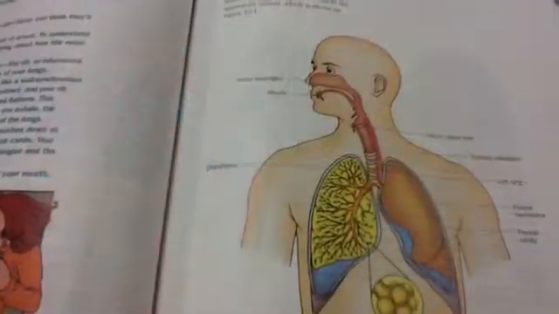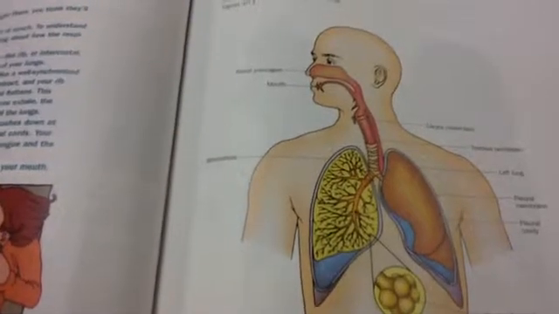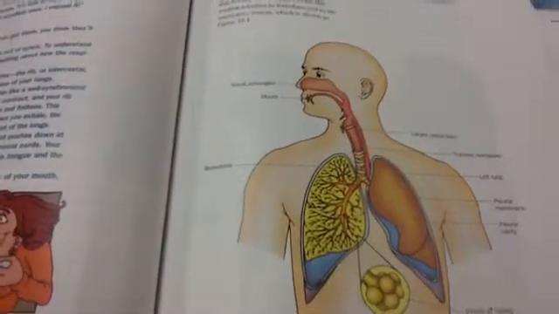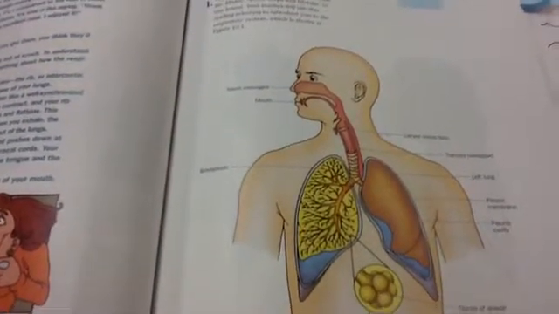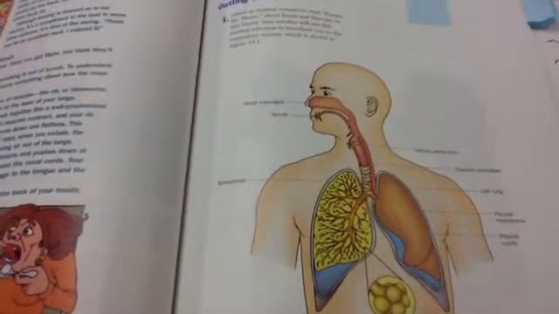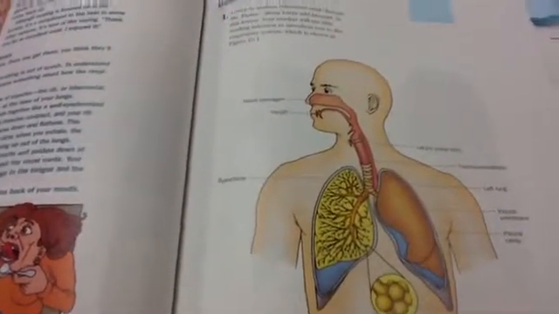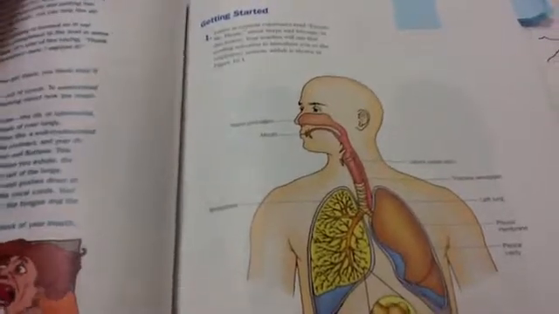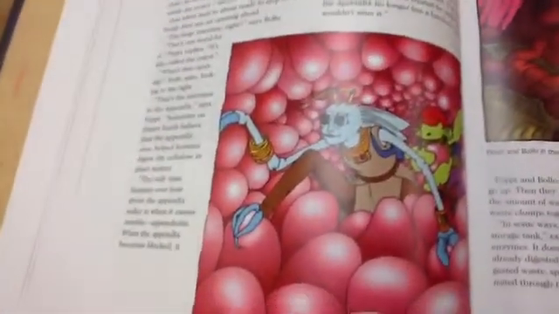This is an illustration from your book that shows things on a macro level, or the whole body, in this case the respiratory system, where you can actually see the head and the lungs and the body. But the book does a great job using Pepe and Bolo to zoom in on these different organs and show what it would be like to be in them.